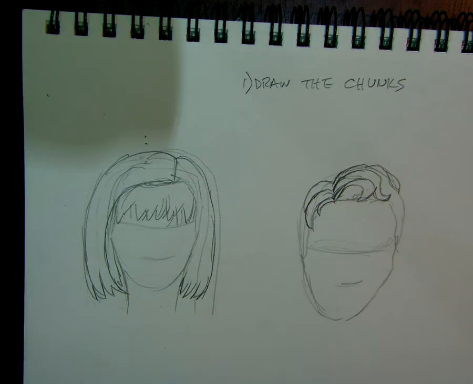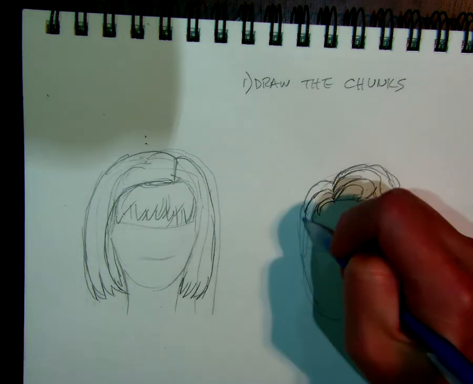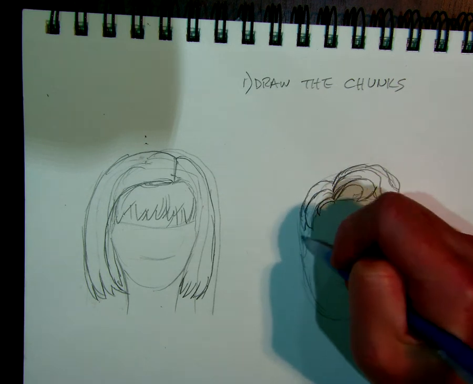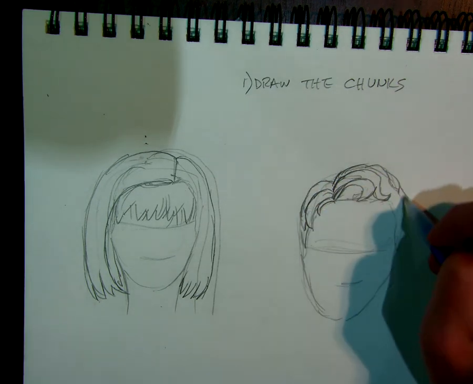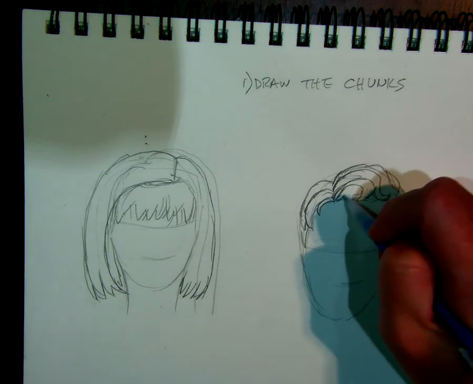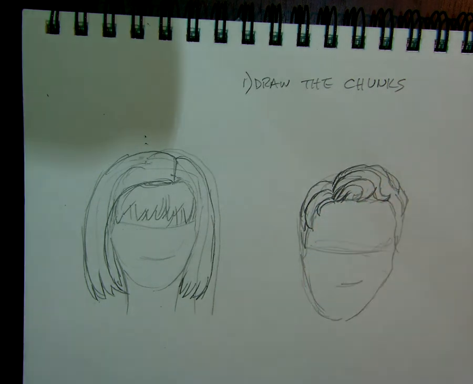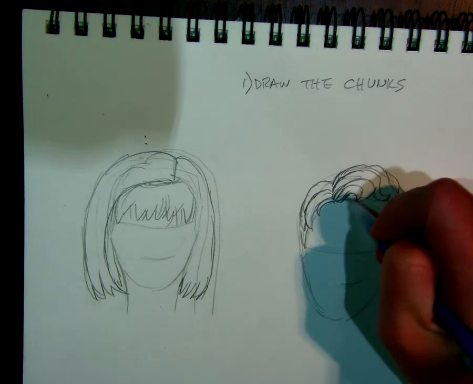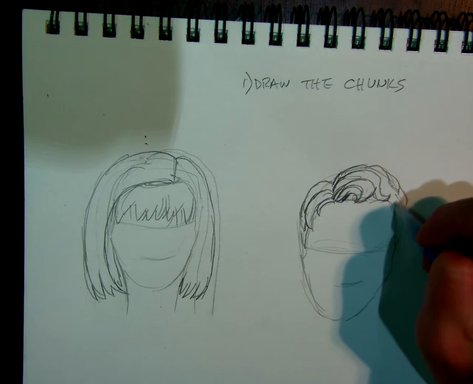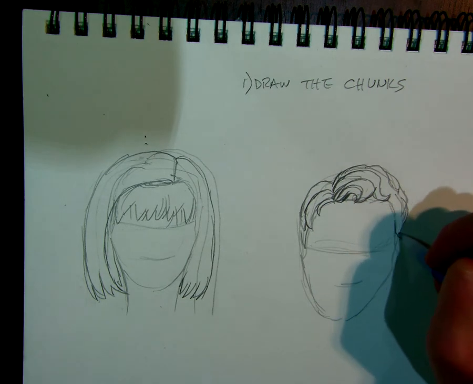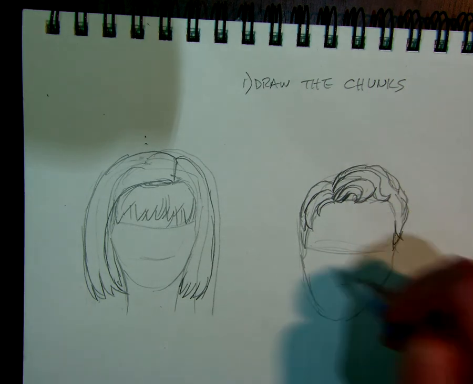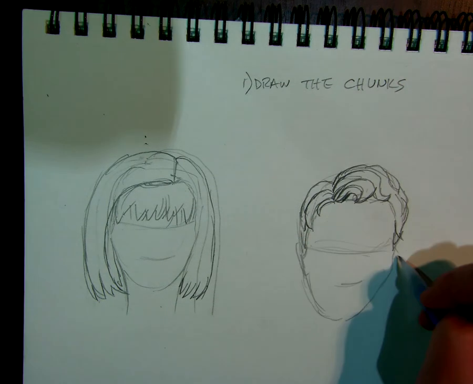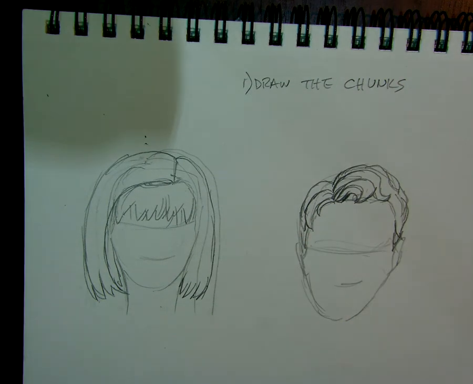So you can see I'm drawing smaller chunks as it gets shorter. But it usually grows up from the hairline and does not go plastered straight down. So I usually start by going up and then back around. I'm looking for those individual chunks. So that's always step one. Draw the chunks, whatever the chunks are.